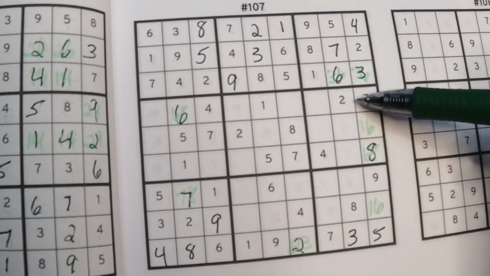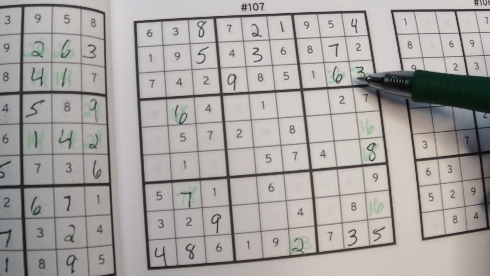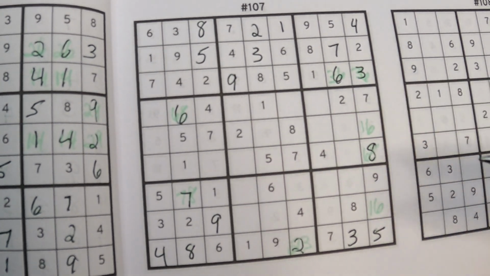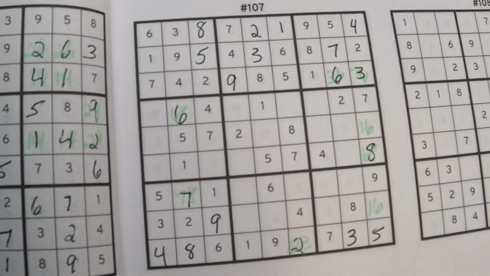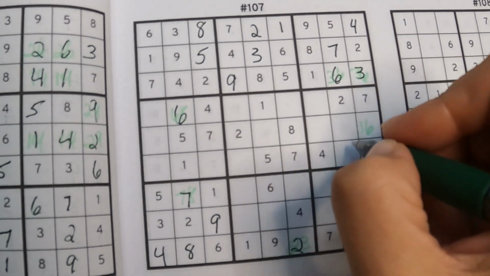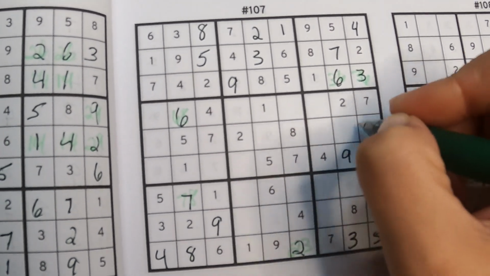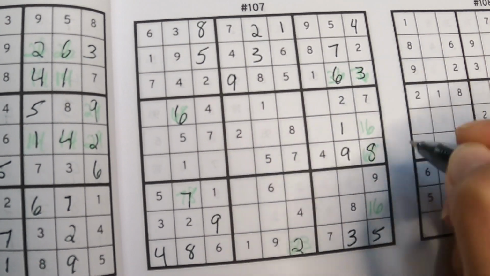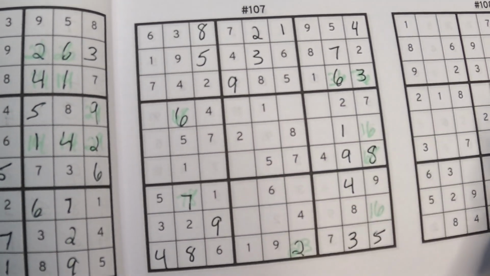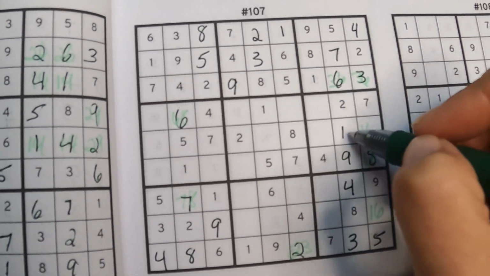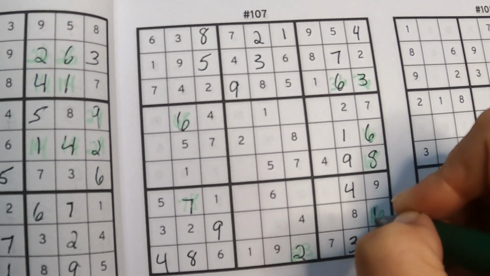If we look at this column, we're missing 1, 4, and 9. We've got a 4 and a 1 here, so this is our 9. That 4 makes this our 1, and this our 4. So that 1 makes this our 6 and 1.